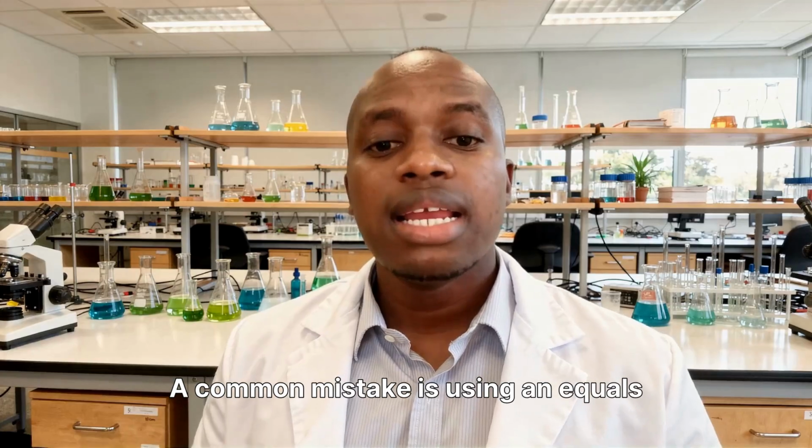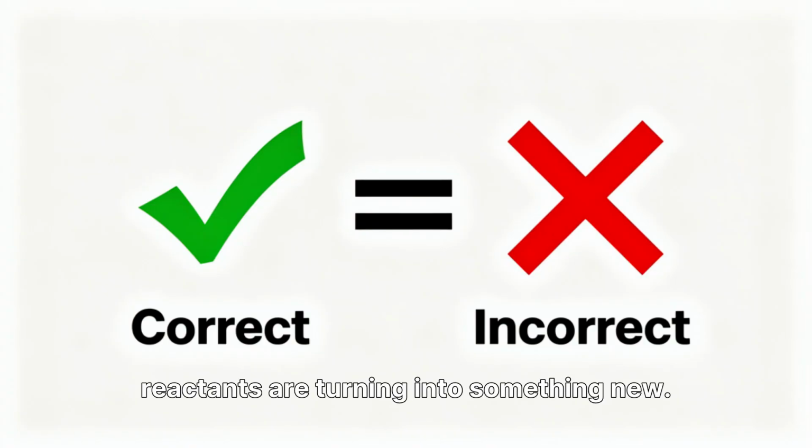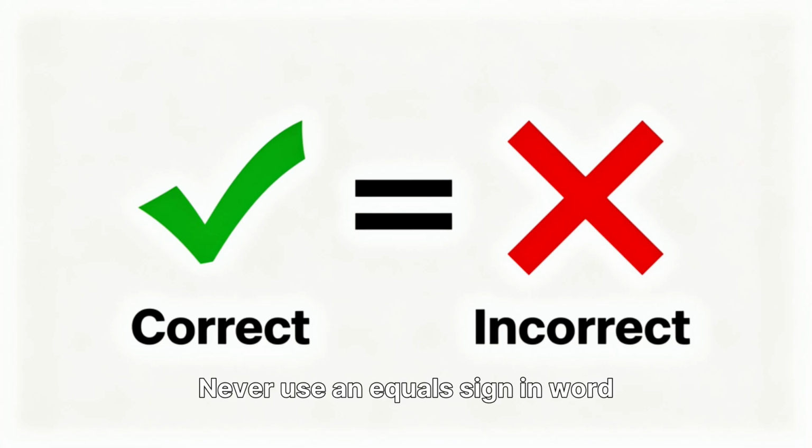A common mistake is using an equal sign. Remember, the arrow shows that a change is happening in a specific direction. We use the arrow to show the reactants are turning into something new. Never use an equal sign in word equations.